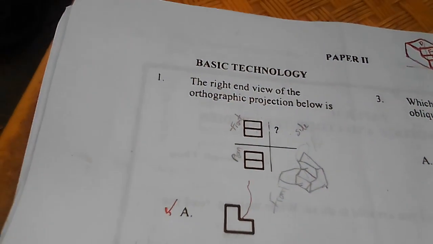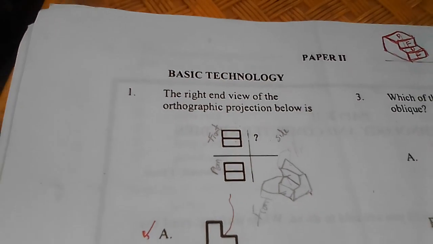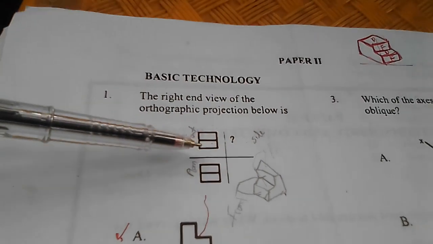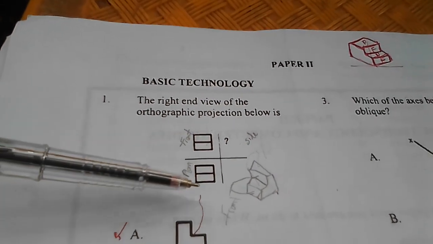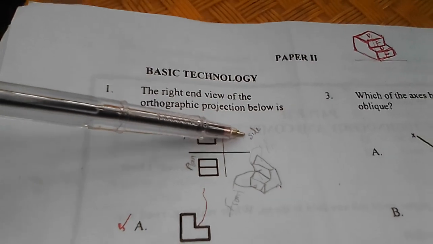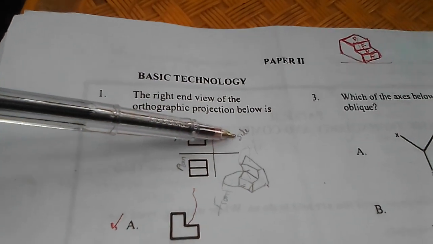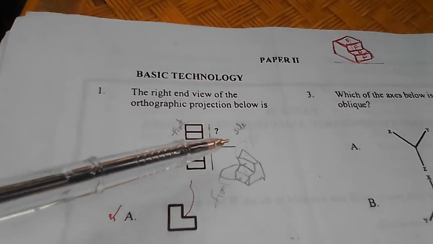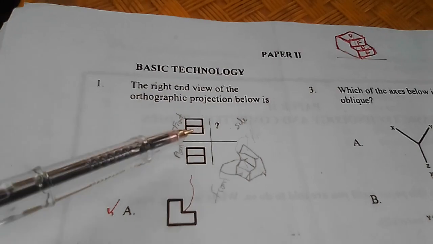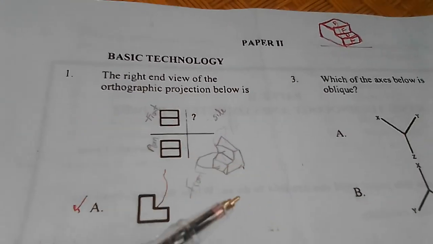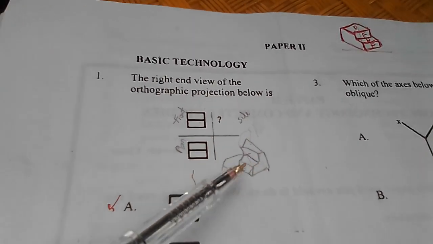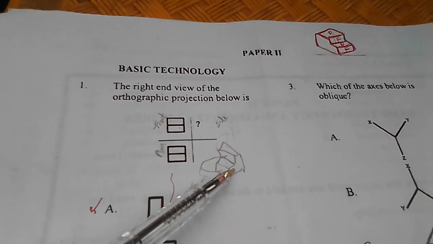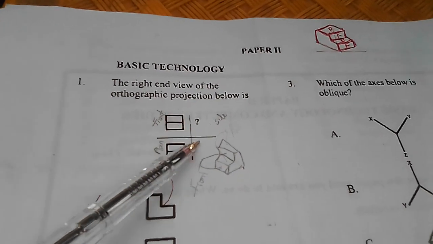Basic Technology. Question 1 says, the right-hand view of the orthographic projection below is... You can see the drawing there. This is the front elevation, this is the plan, and we are looking for the side elevation, or we call it the end elevation. Now, how can I know what will be the end elevation of this? You can join from the limit point, or you can just draw from your block. Look at this sketch. Even if the arrow is like this, the sketch of the side cannot be this, because there is nothing you will join at the angle here.